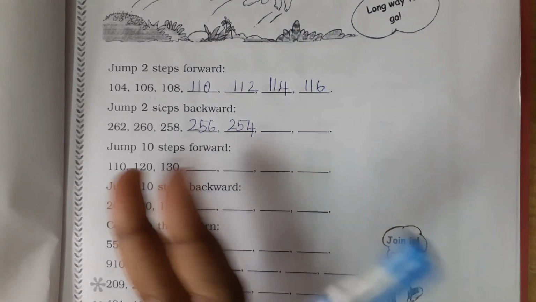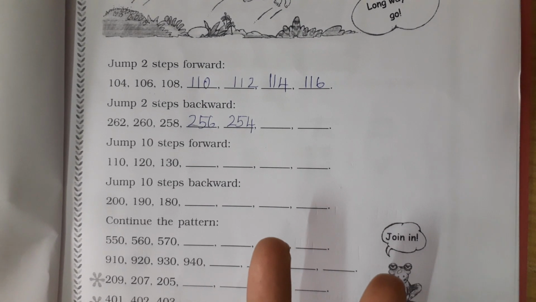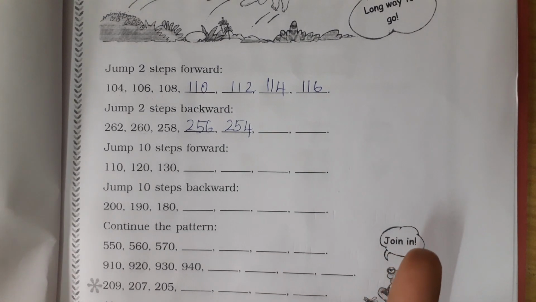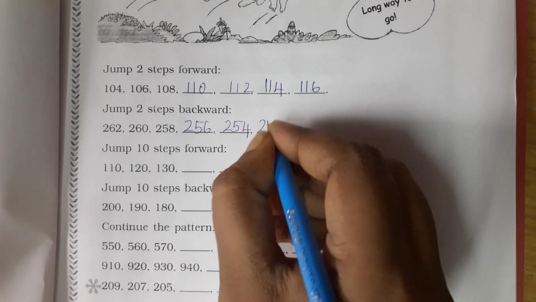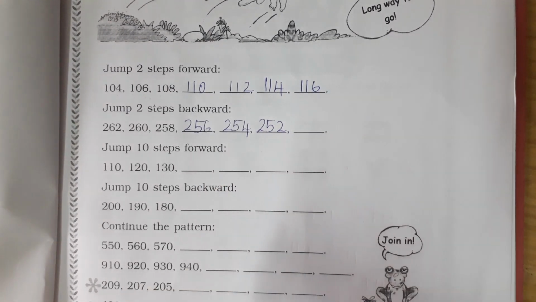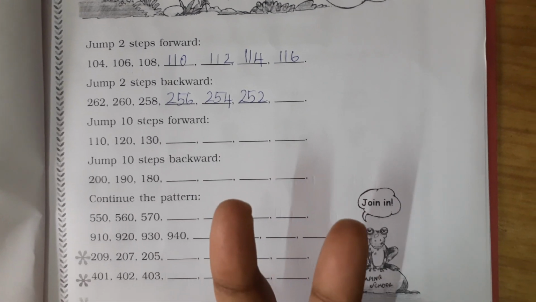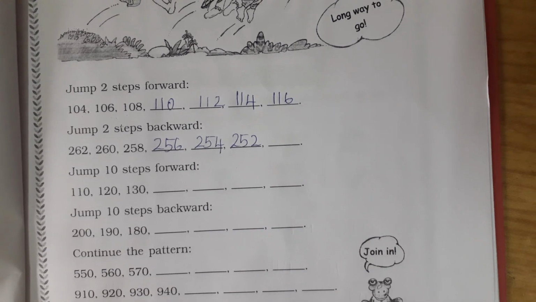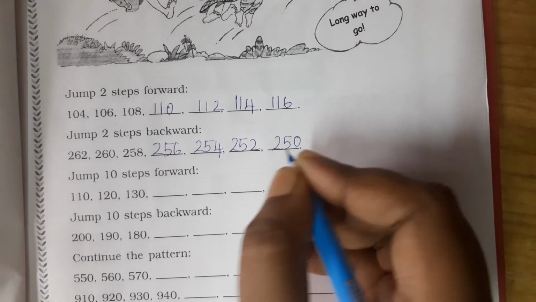If you are confused, you can keep two fingers and count the numbers before. 254 before is 253, then 252. So the answer is 252. Next, keep two fingers again and count the numbers before: 251, then 250. So the answer is 250.